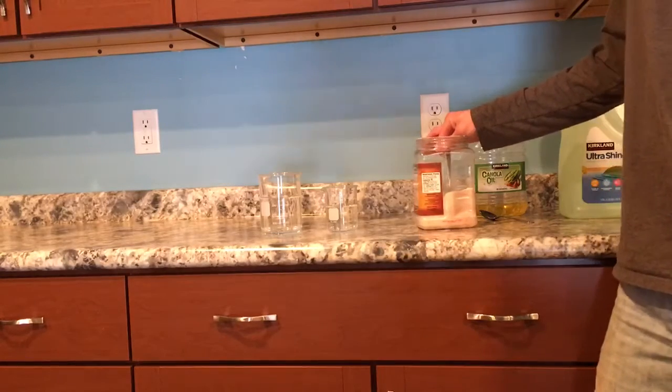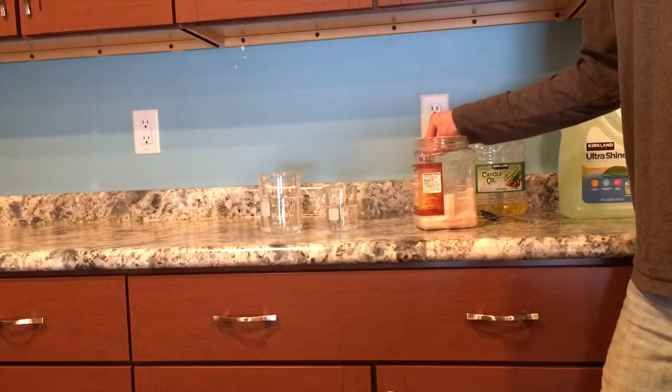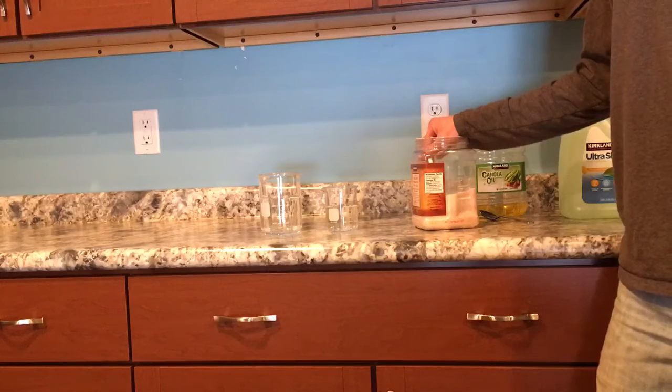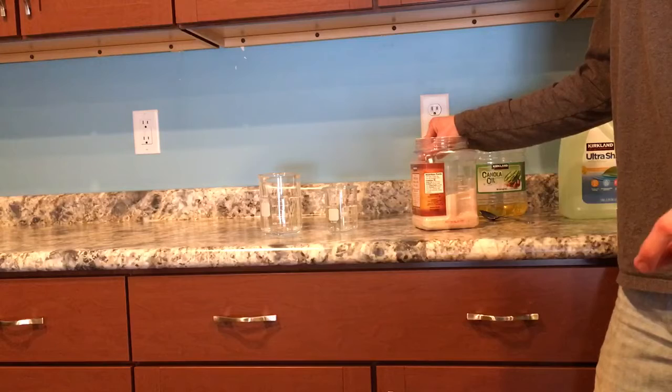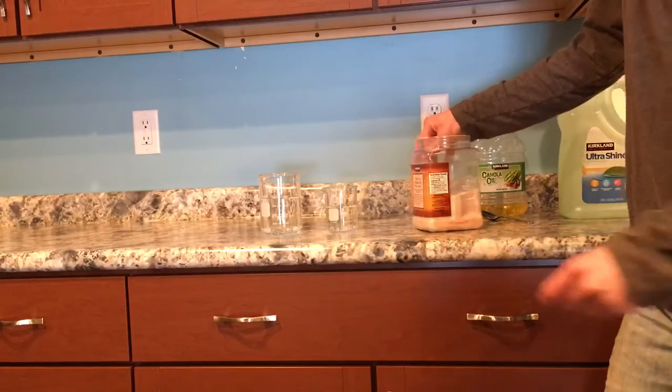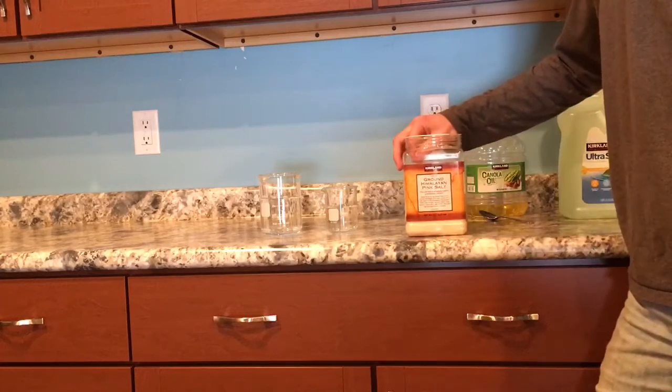Okay, so in this experiment, I'm going to show that water is a polar molecule. And what that means is that water has a slight charge imbalance within its molecules. So one side of the molecule is slightly positively charged, and the other side is slightly negative. Salt is also a polar molecule.